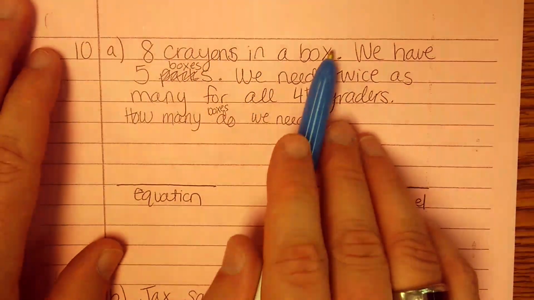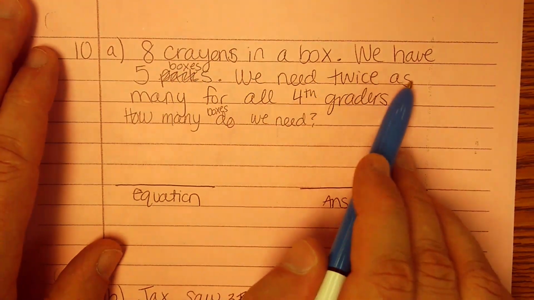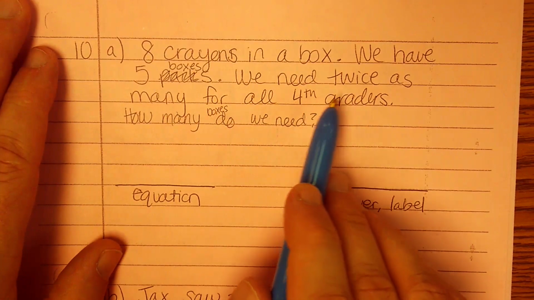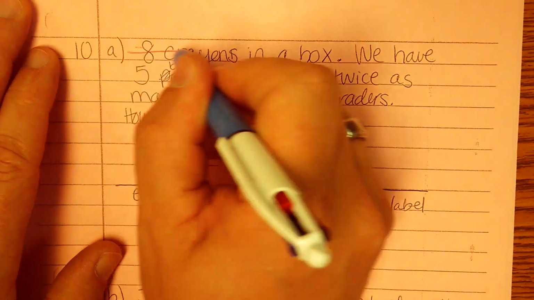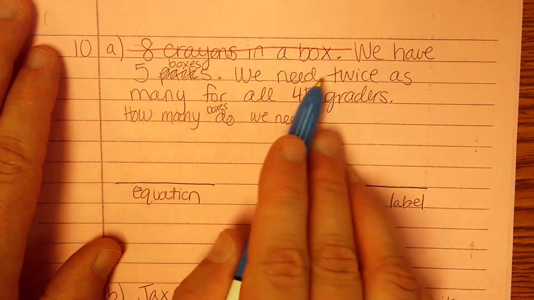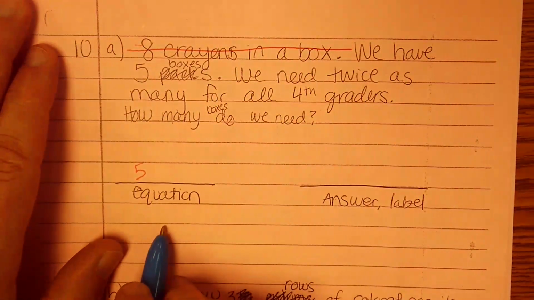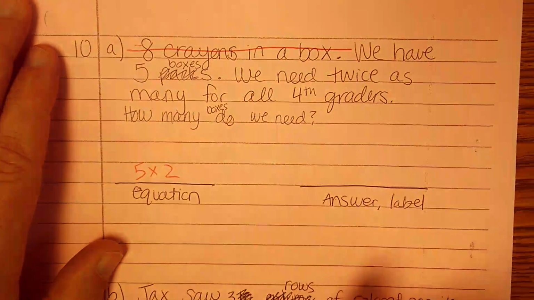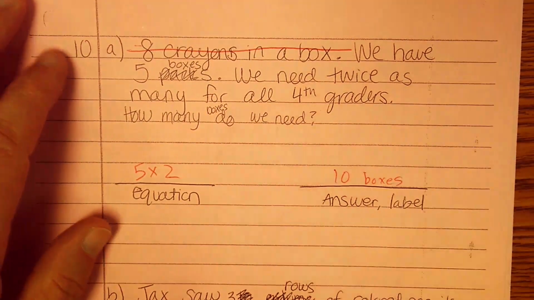8 crayons in a box. We have 5 boxes. We need twice as many for all 4th graders. How many boxes do we need? I don't even need to know how many crayons are in a box. I just need to know there's 5 boxes and we need twice as many. 5 boxes, twice as many. So we're going to need 10 boxes.